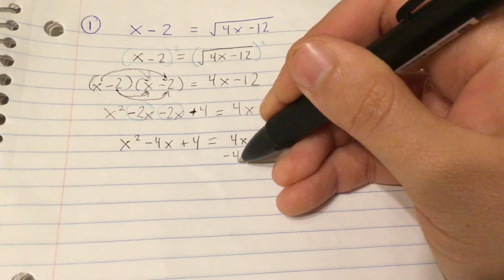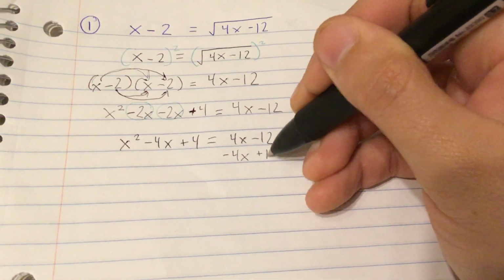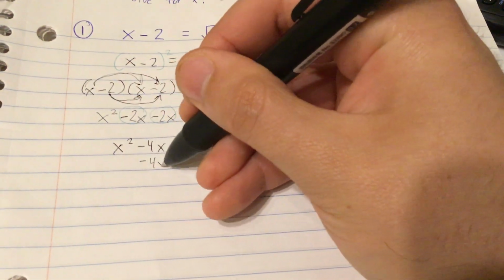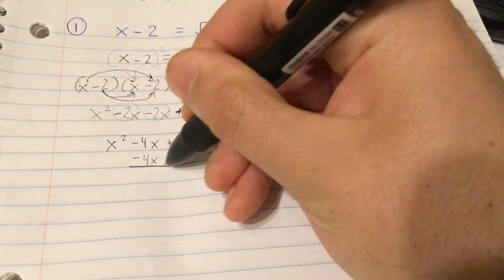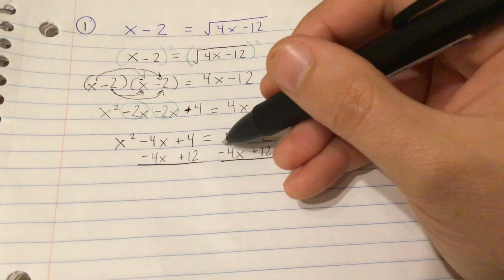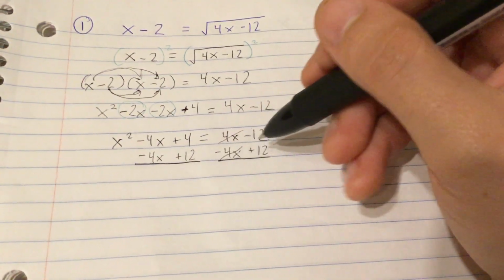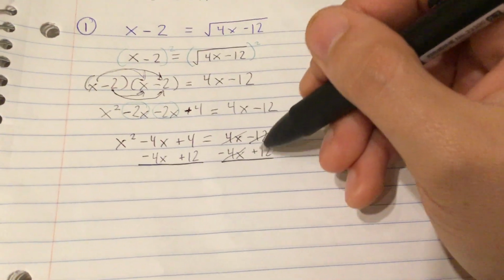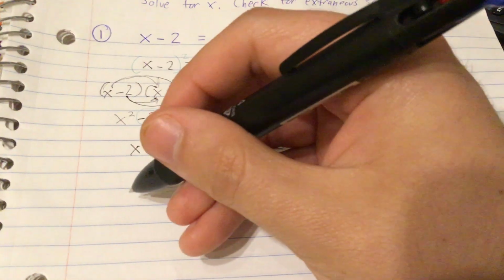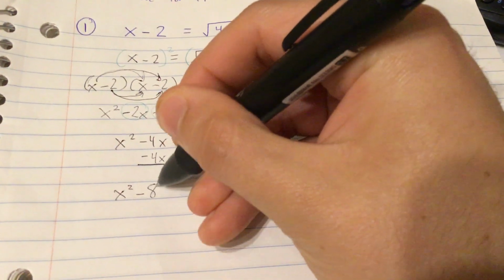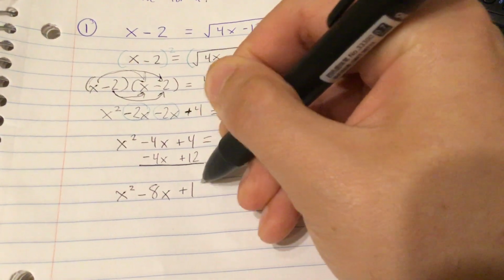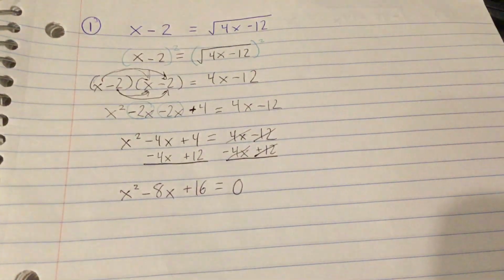So I'm going to subtract 4x and add 12 to both sides. So now I'm going to cancel out 4x minus 4x, negative 12 plus 12, and that leaves me with x squared minus 8x plus 16 is equal to 0.